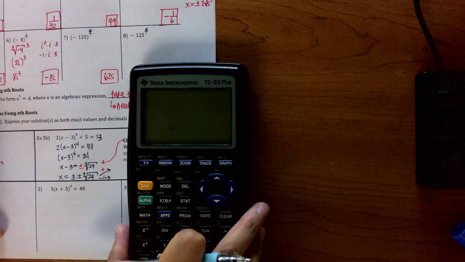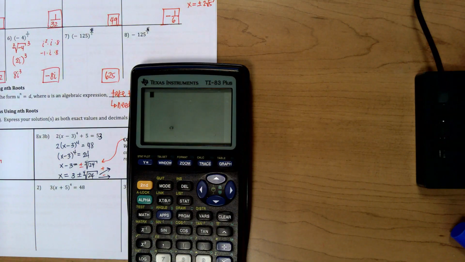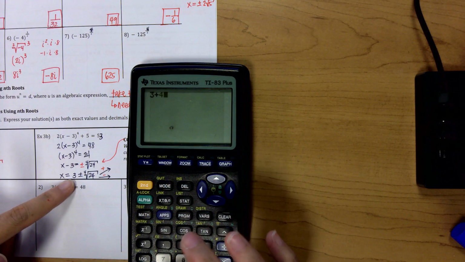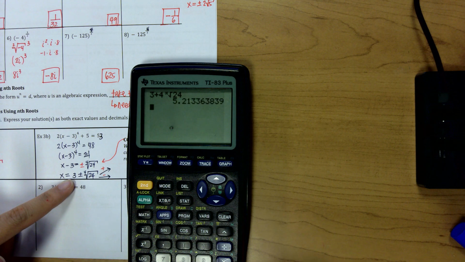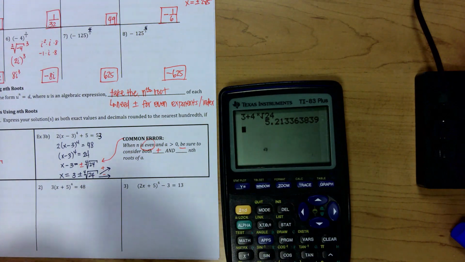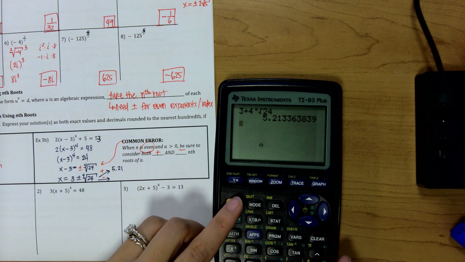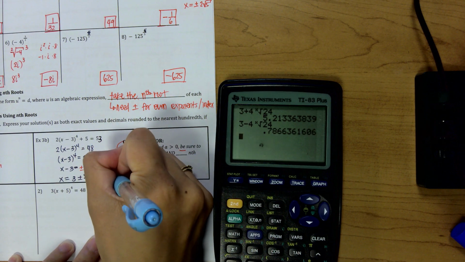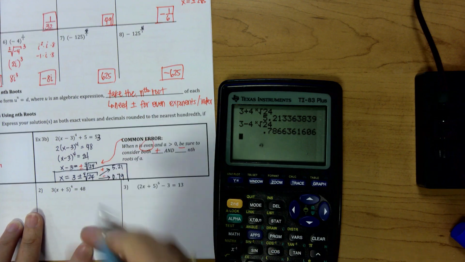Let me move over. My calculator, sorry, it's a little dark. So we're going to do 3 plus the fourth root of 24. Okay, that's 5.21. And then instead of typing it all again, I'm going to go second, enter, and then change it to a minus. 0.79. This part, the whole thing, is your final answer.